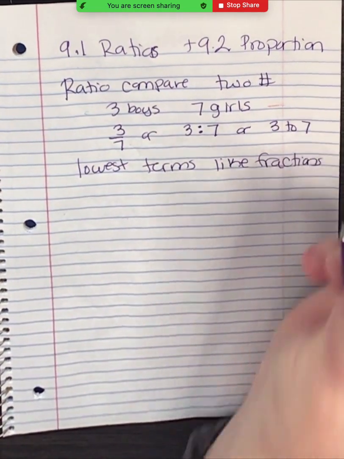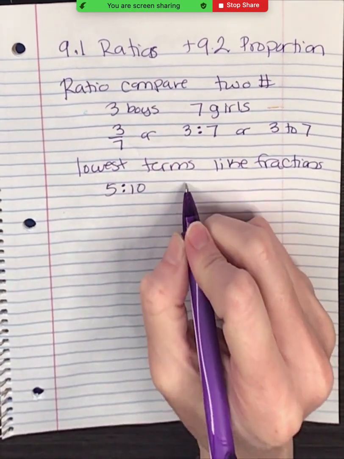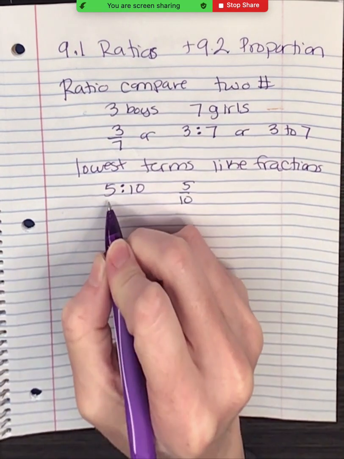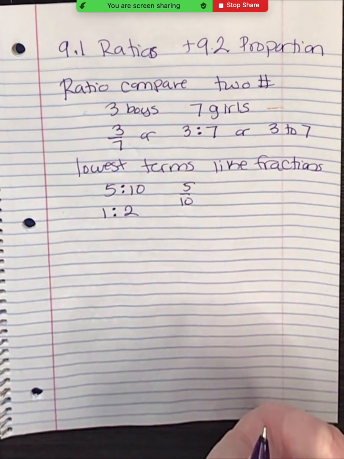Okay, so if it was 5 to 10, I could reduce that fraction, right? You think of it as 5 over 10, so it'd be 1 to 2. Okay, you have to write it in lowest terms.